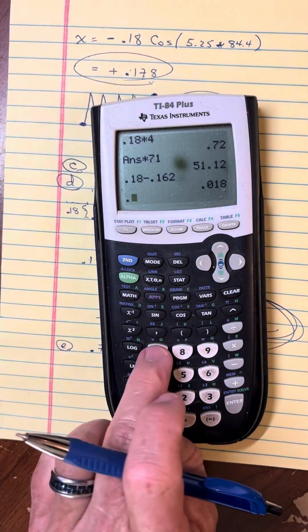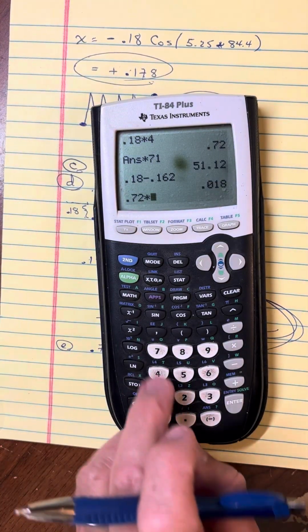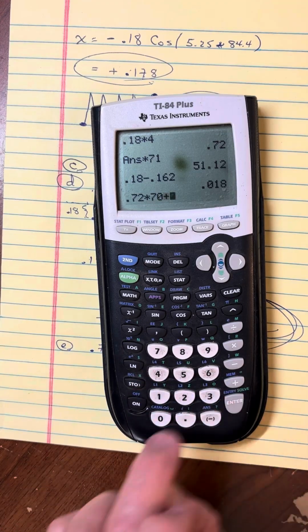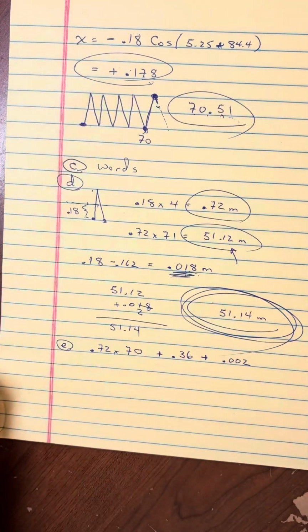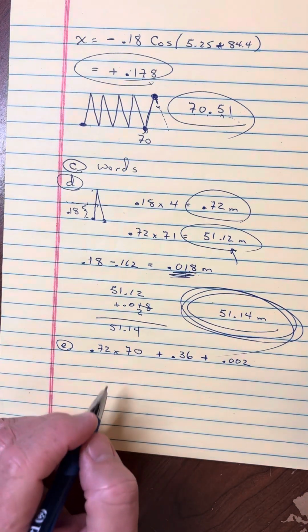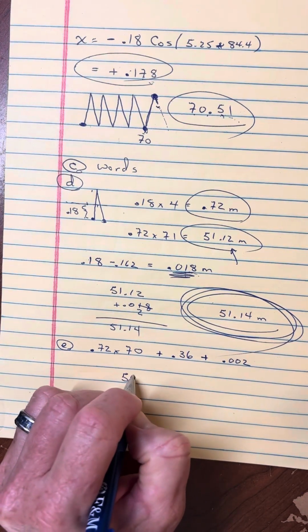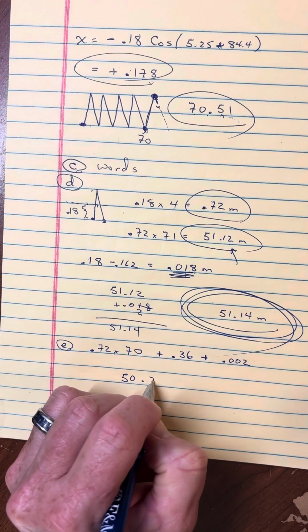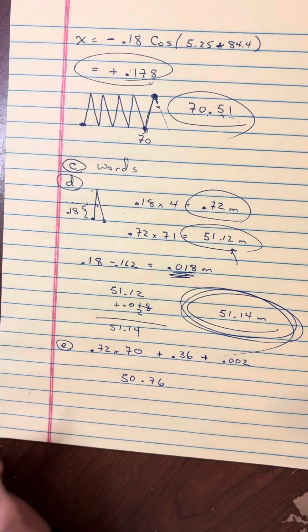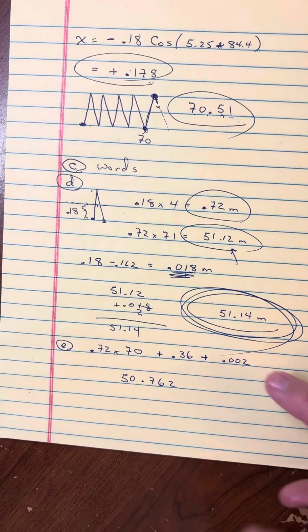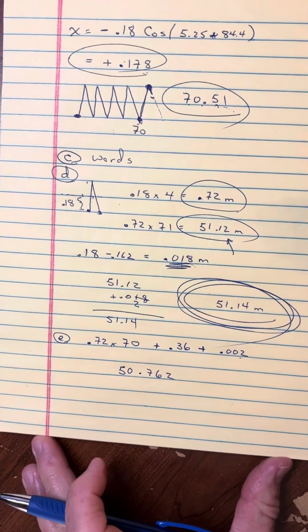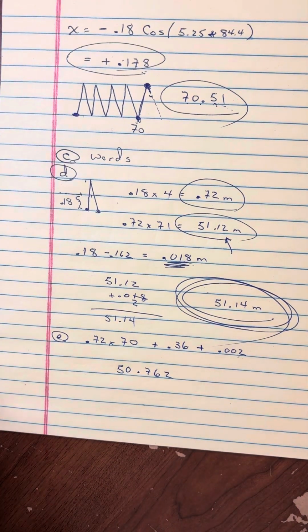So 0.72 times 70 of these. And then the half cycle is 0.36. And so this comes out to be 50.76. And I suppose if we add that, we'll put a 2 down here. We can debate whether that's a significant number or not.